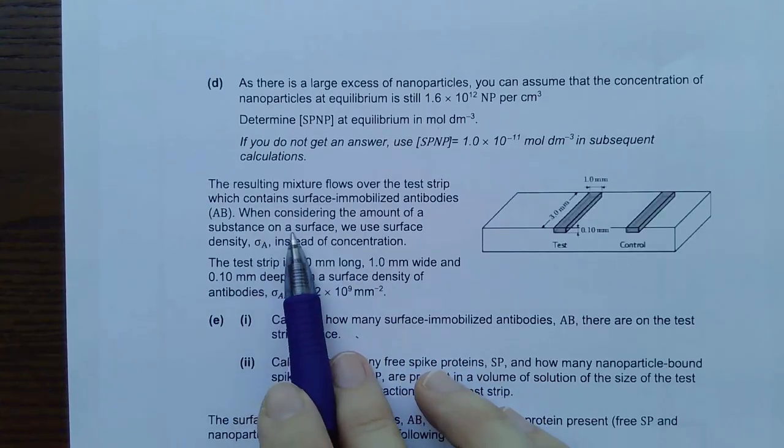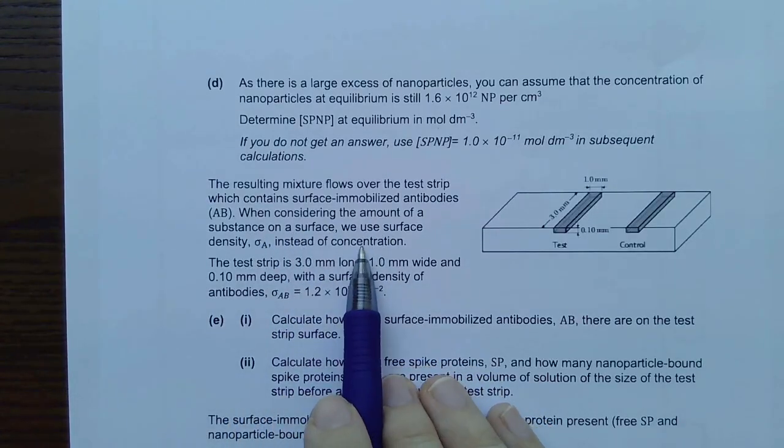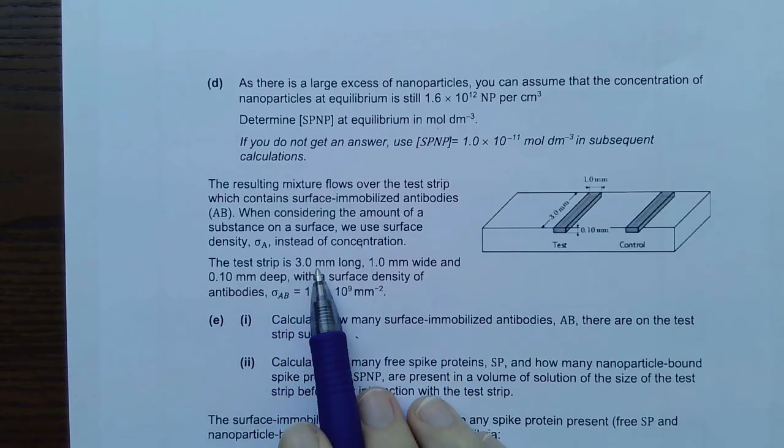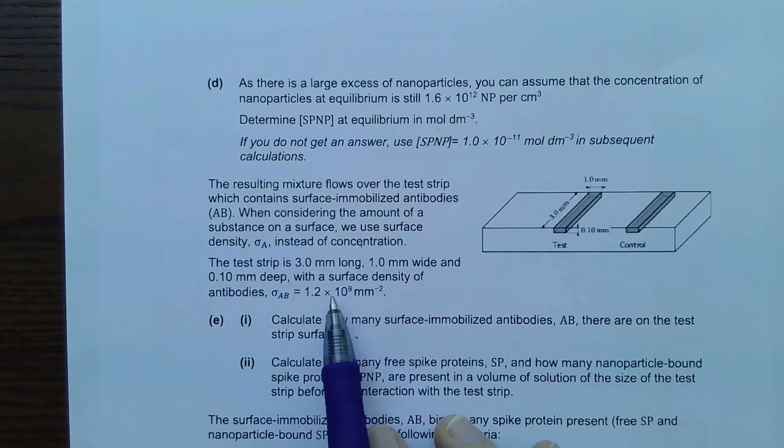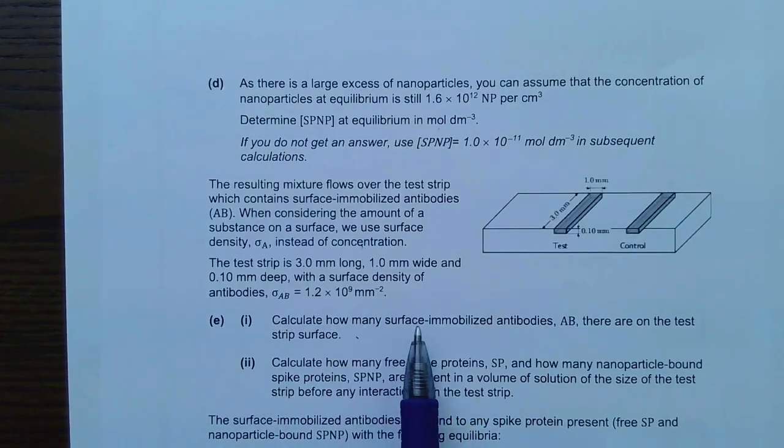When considering the amount of a substance on a surface, we use surface density instead of concentration. Fantastic news. The test strip is 3 millimeters long, 1 millimeter wide, and 0.1 millimeters deep, with a surface density of antibodies of this. Calculate how many surface immobilized antibodies there are on the test strip surface.